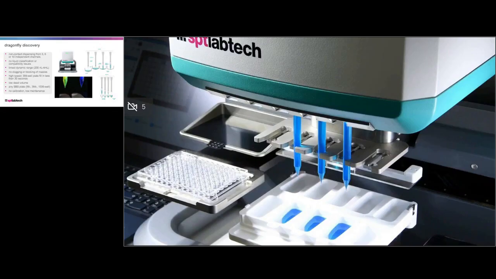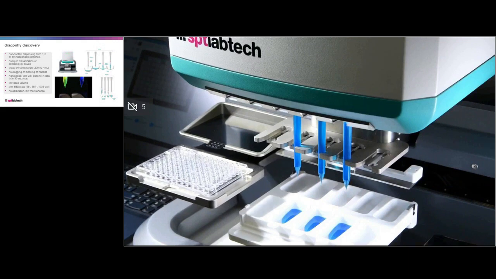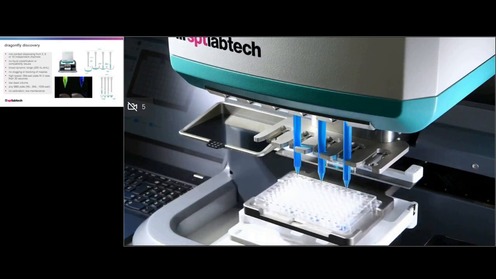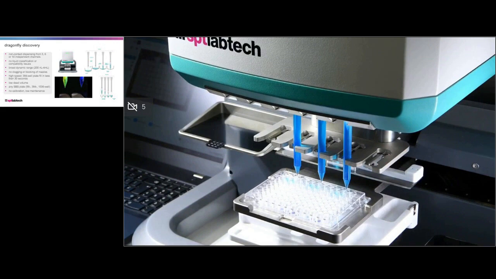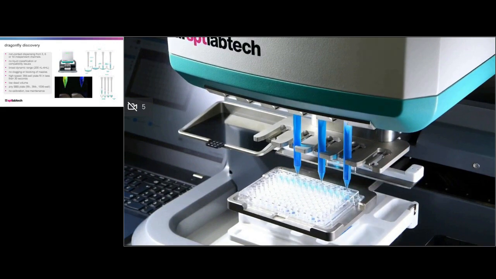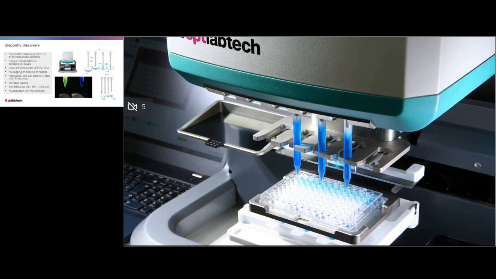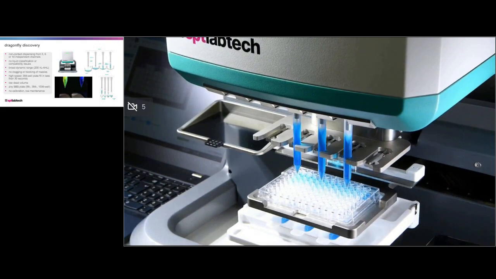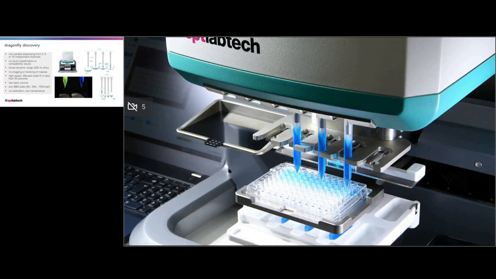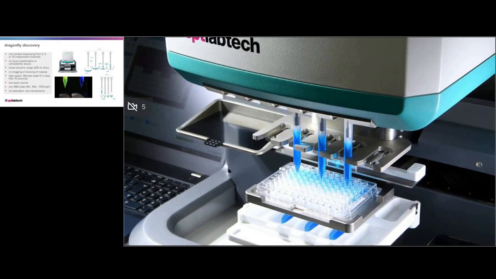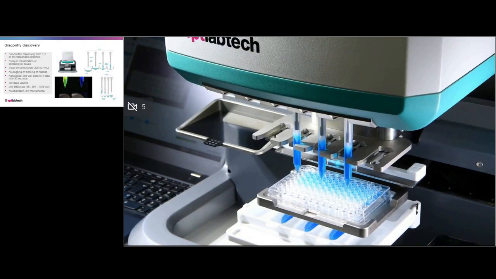It's also possible to dispense into 96-well plates. In this particular example, we have a 100 microliter dispense into a 96-well plate. The number of syringes used here is 3. And as you can see, whether it's a 1 microliter dispense or a 100 microliter dispense, there is in fact not much difference in terms of delivering the liquid or filling the full plate.